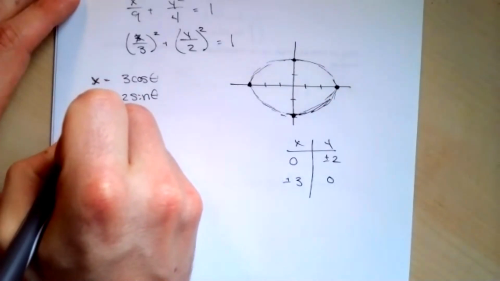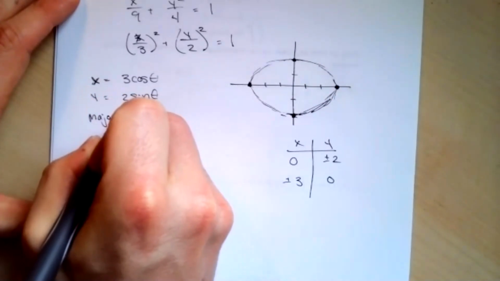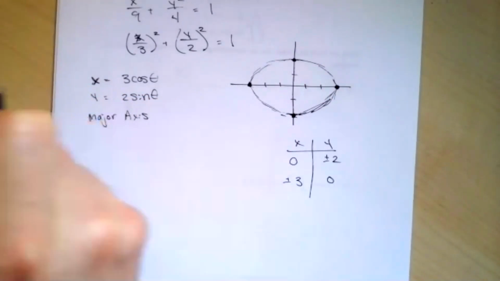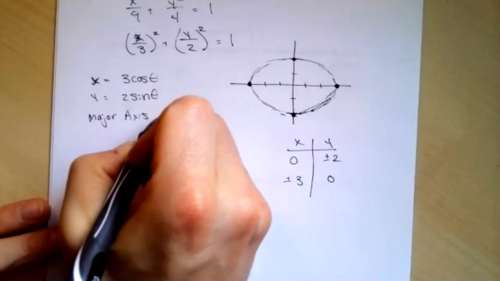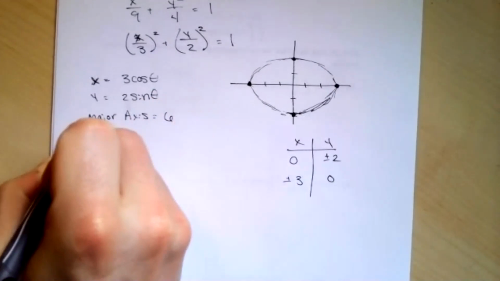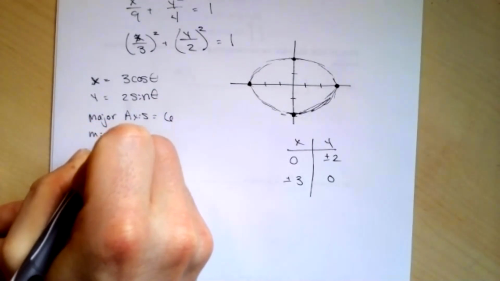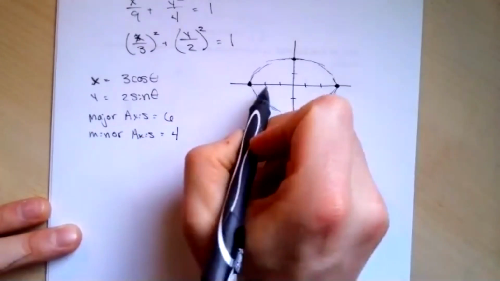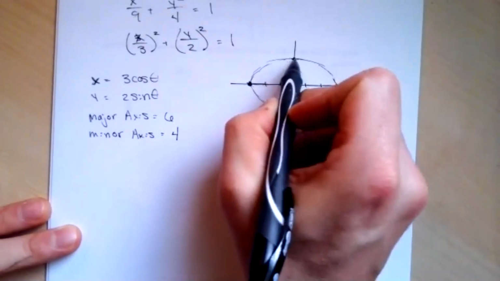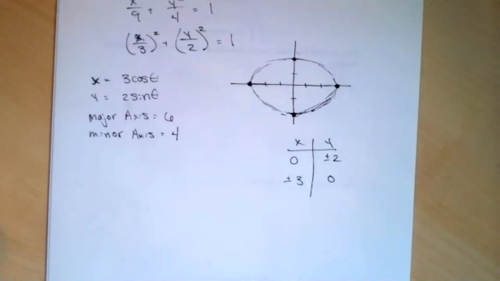And it should be fairly clear that the major axis. Do they want the length? Yeah, so the major axis length. Minor axis going to be 4. So the length of the major axis and the length of the minor axis.